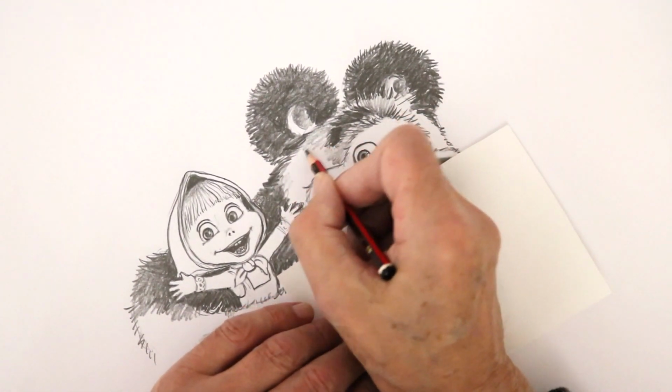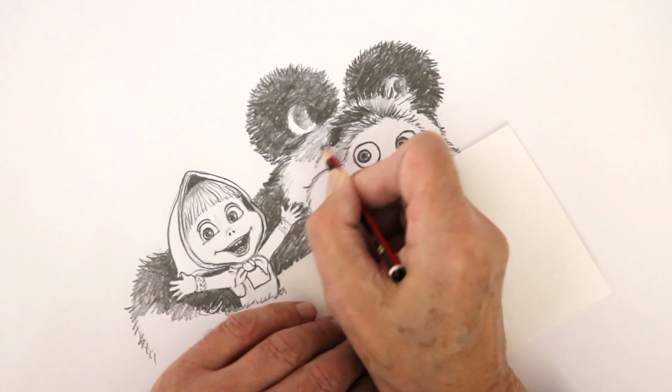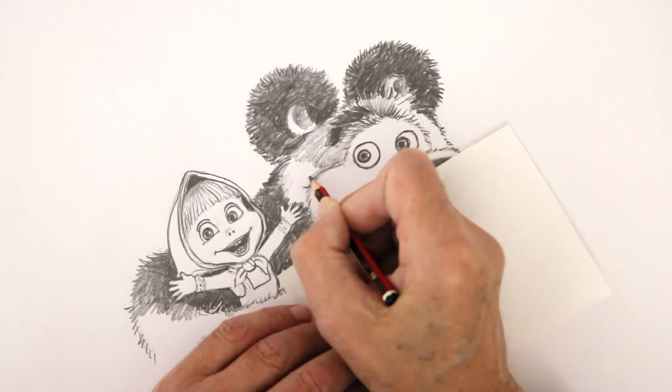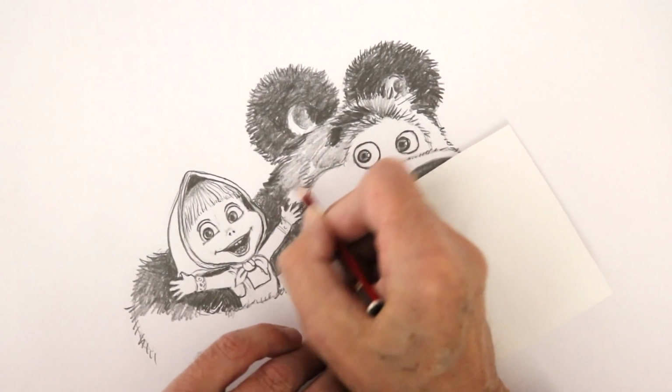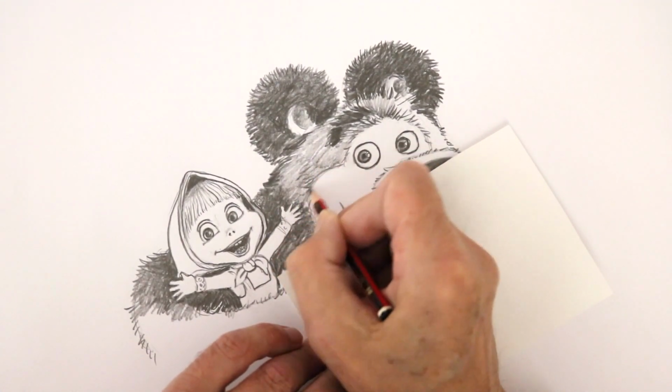textured quality, you know. As it comes down here, you can start to use a few more sketchy lines, like that. Shade that in around there.